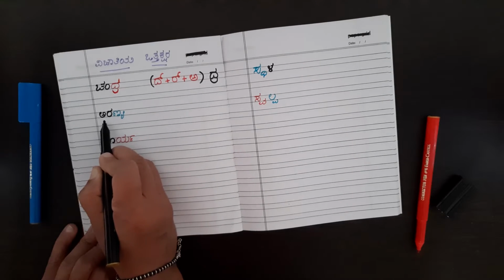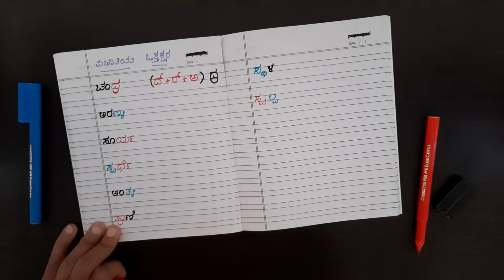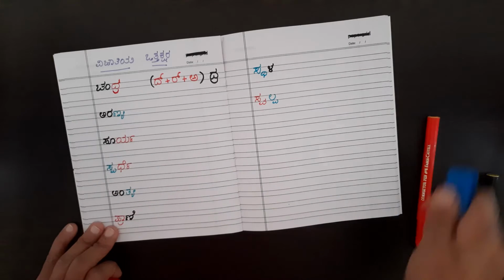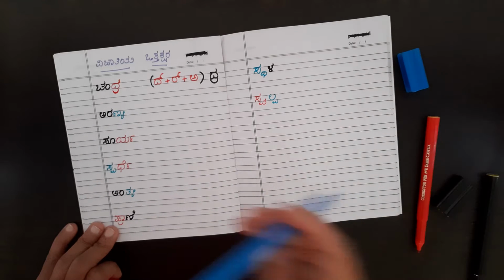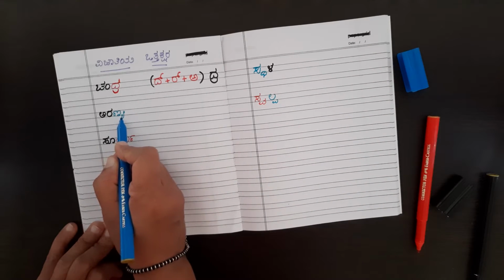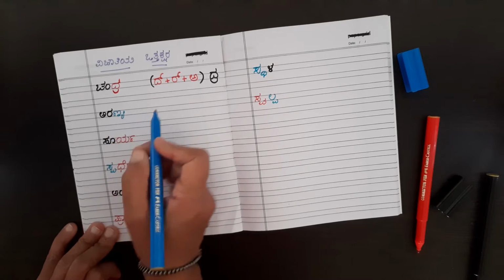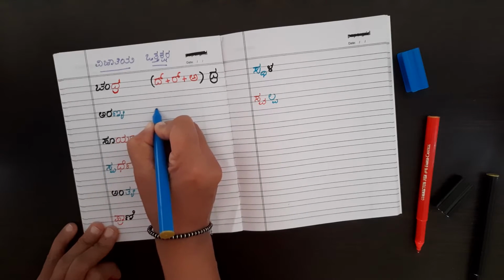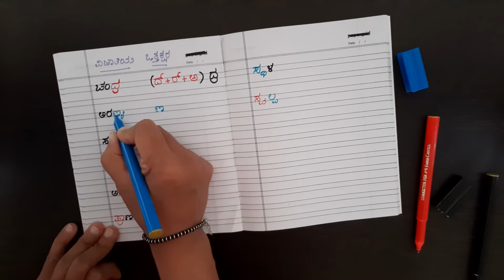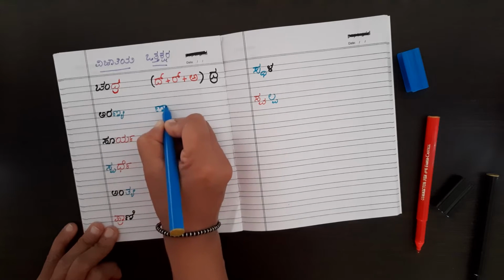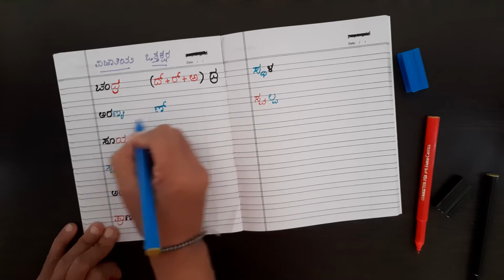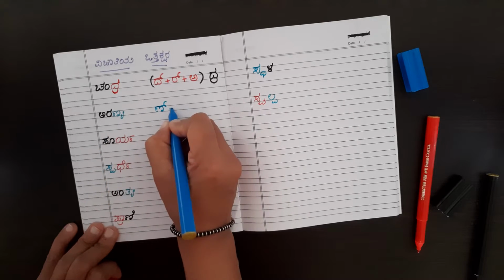Next one. We know this a. This is ra. A, ra. Next, this is the one. How do we read? This is Ottakshara. We know one is above the line, the other one is below the line. Now let's break it and read. This is which consonant above the line? It is n consonant, n vyanjana. And below the line is Ottakshara.